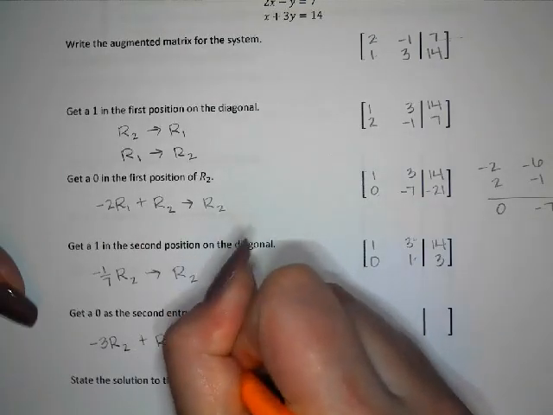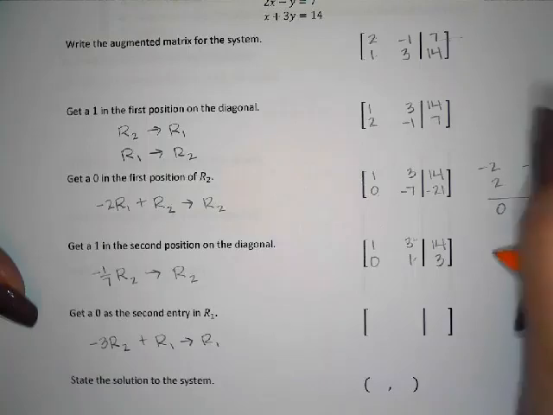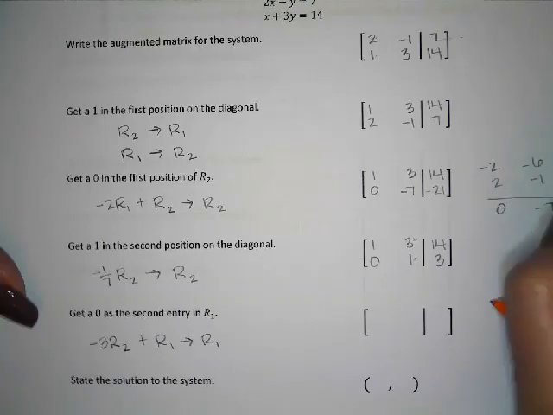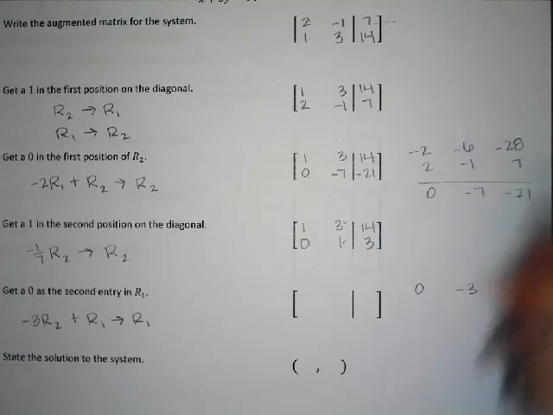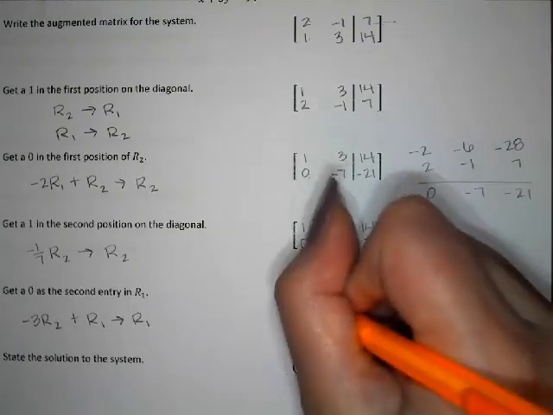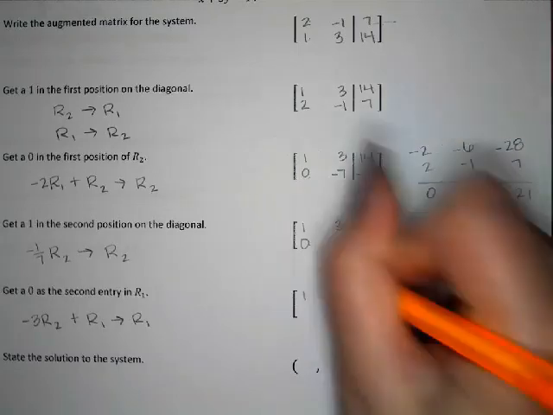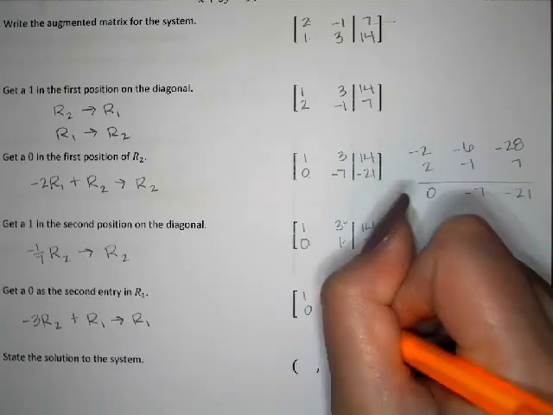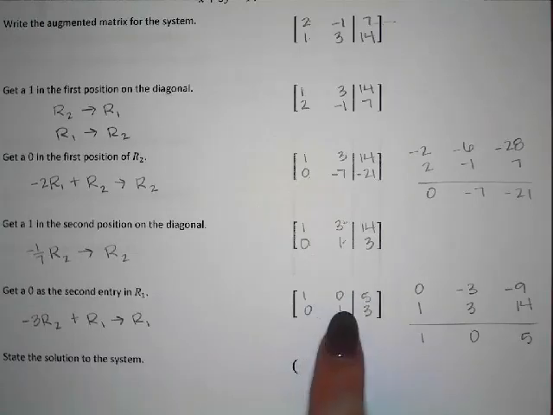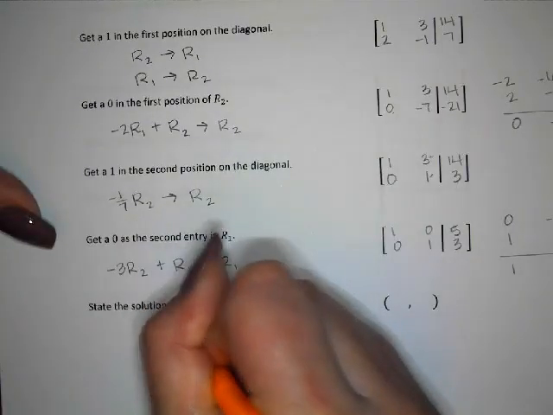So I'm going to take row 2, 0, 1, and 3, and I'm going to multiply by -3. So 0 times -3 is 0. 1 times -3 is -3. 3 times -3 is -9. And I'm adding row 1 to that. So 1, 3, and 14. And I get 1, 0, and 5. And that replaces my row 1. And then row 2 didn't need to change, so I can just copy down row 2. And my solution is that x is 5, y is 3. So this solution is 5, 3.